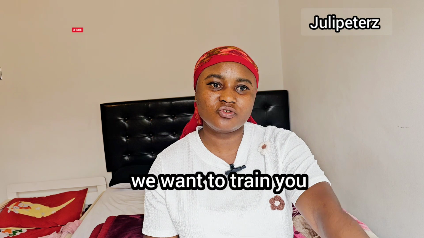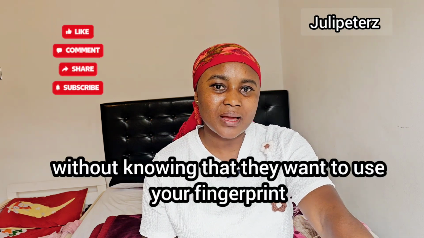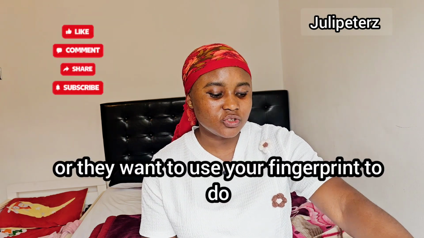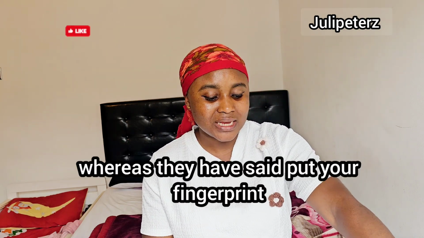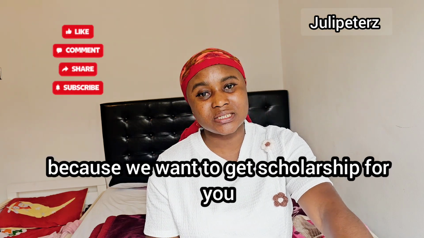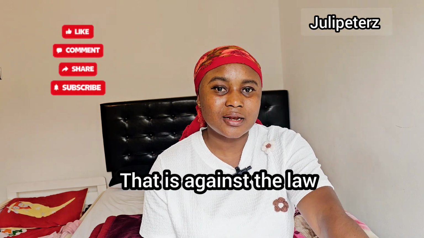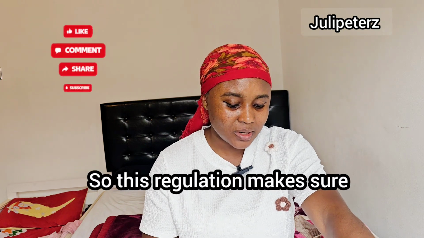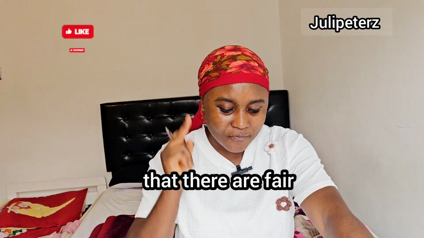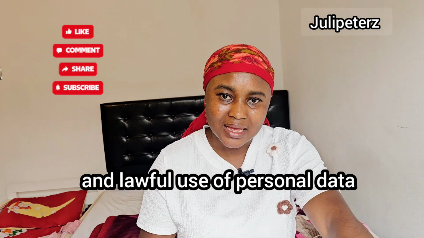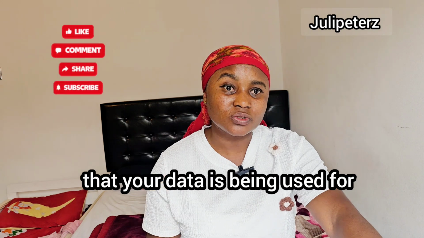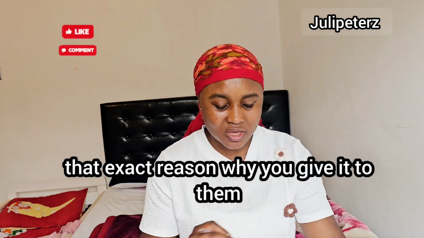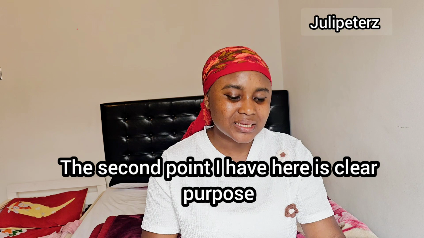It's not like a case where somebody will say, put your fingerprint, we want to train you in school, without knowing that they want to use your fingerprint to rig an election, or they want to use your fingerprint to do some other criminal activities without you knowing, whereas they have said, put your fingerprint because we want to get a scholarship for you. That is against the law. So this regulation makes sure that there is fair and lawful use of personal data, being honest about why your data is being collected, and making sure that your data is being used for that exact reason why you gave it to them.